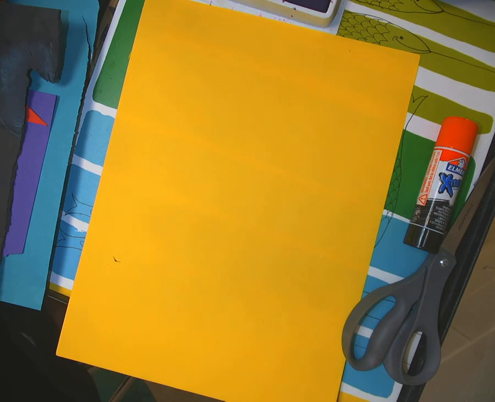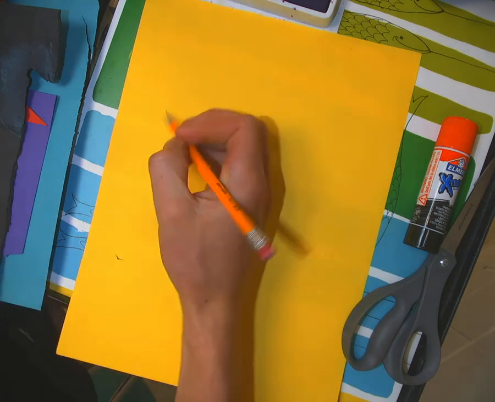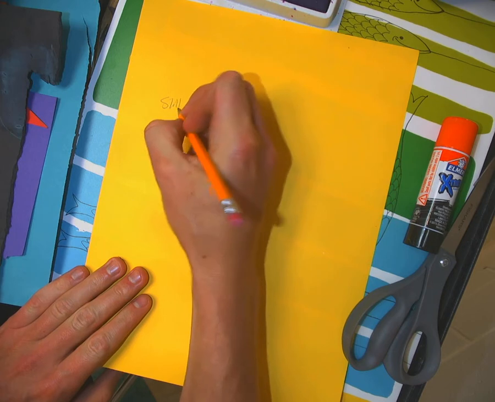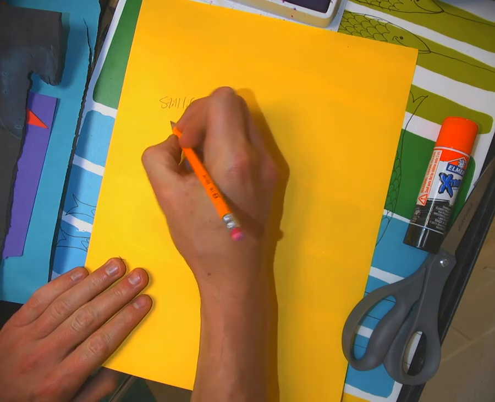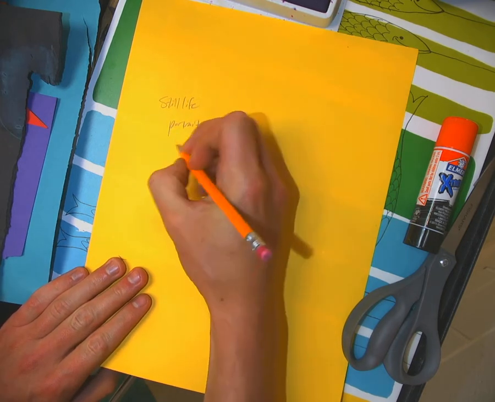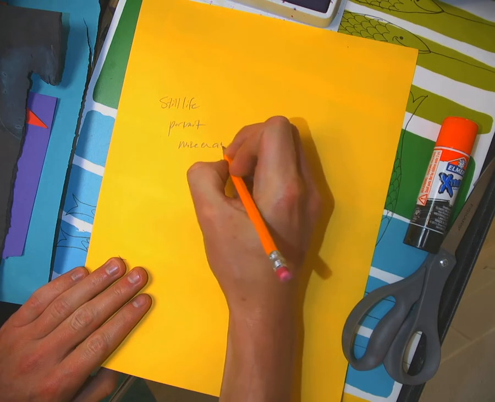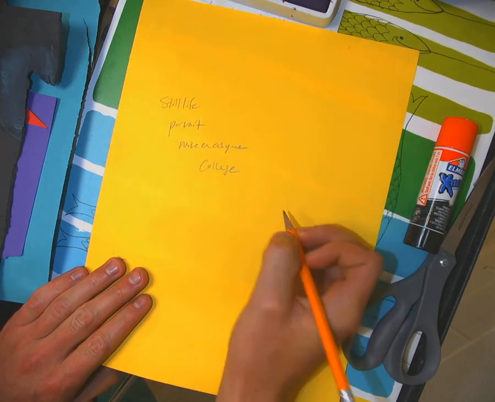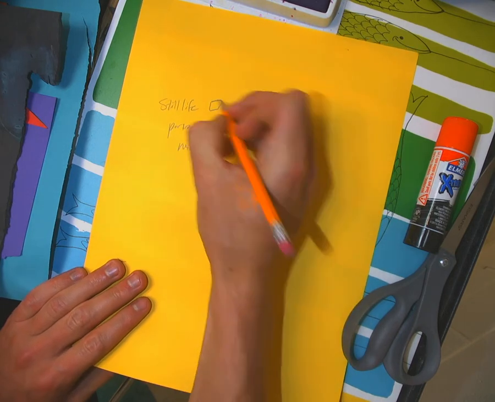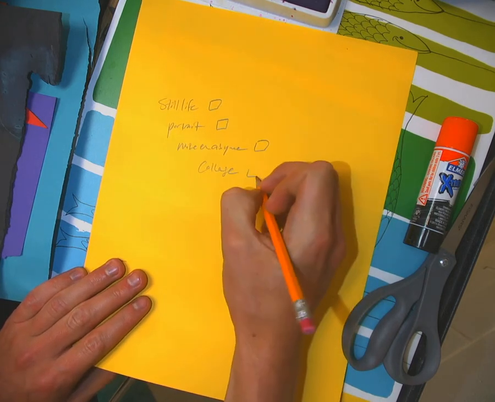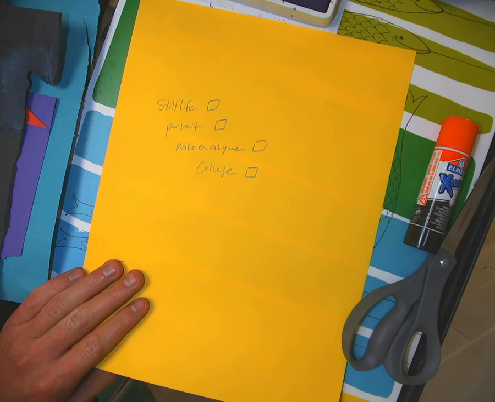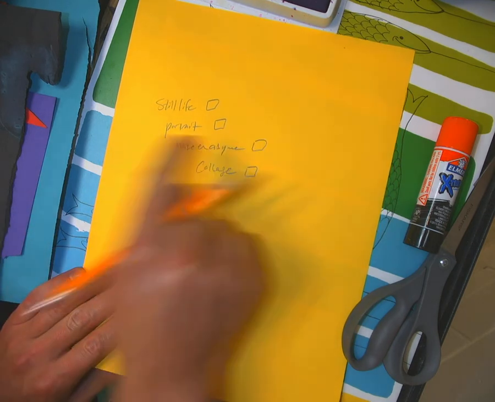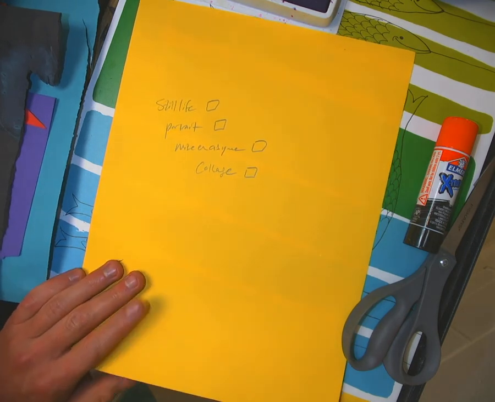So that's our goal in our artwork, to include those things, kind of like a checklist. So still life would be on the checklist, portrait would be on the checklist, mise en abyme would be on the checklist, and then did we do any collage? That would be on the checklist too. If it was a true checklist, it would have a little box you could check off when you were done. So that'll show mastery of your new vocab and new skills.